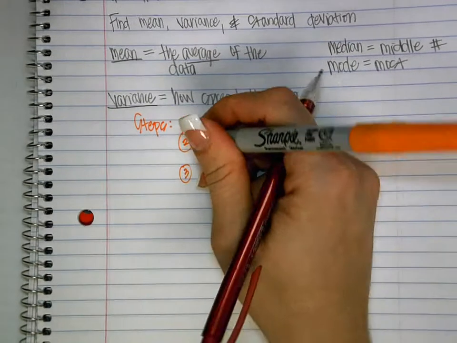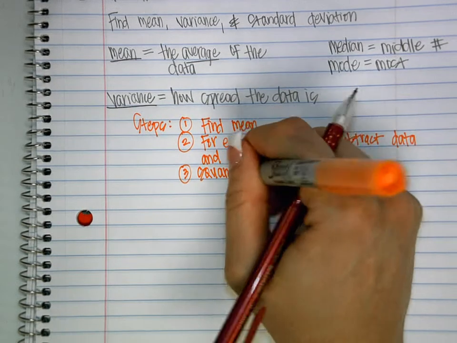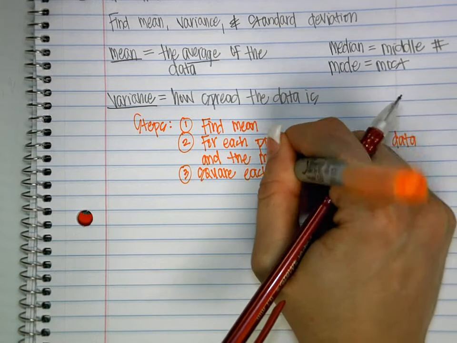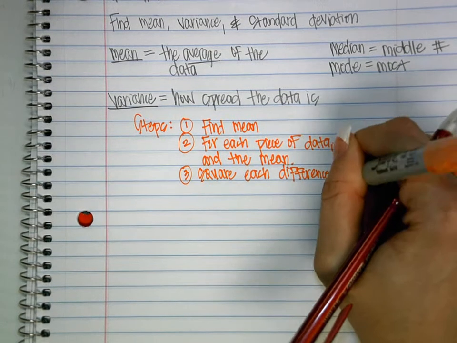Step 3 is to square each difference from step 2.